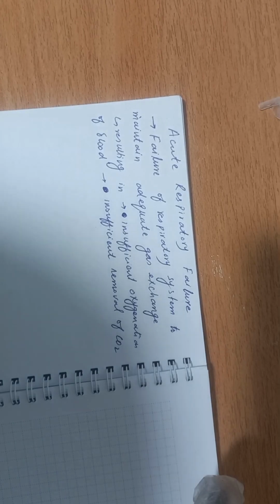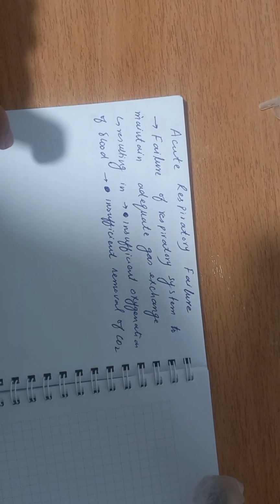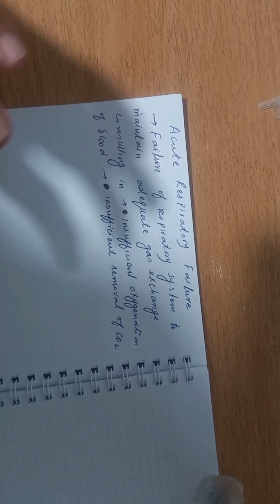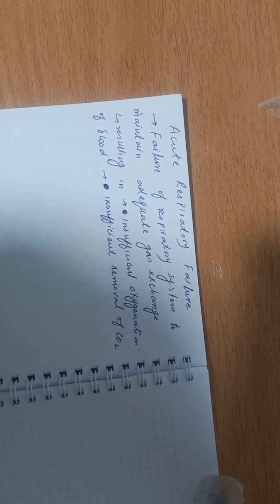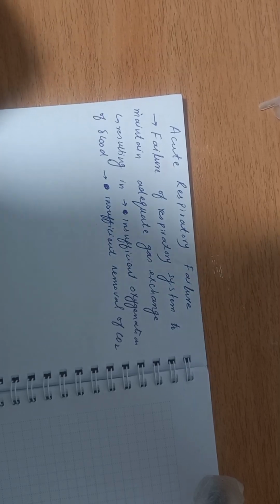So when do we say that the person has developed acute respiratory failure? Basically, you have to understand the function of the respiratory system: to provide oxygenation to the blood and to remove carbon dioxide from the blood. If any of these functions is compromised, then we say that the patient is in respiratory failure. And if it develops within days, we say it's acute respiratory failure.